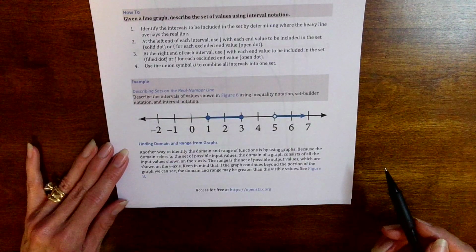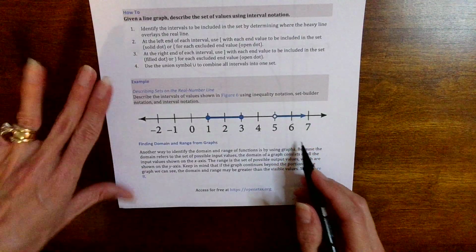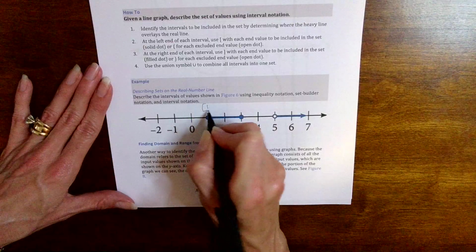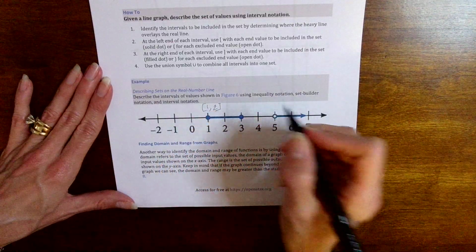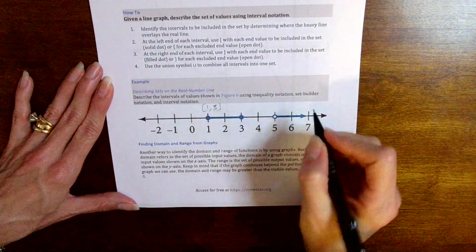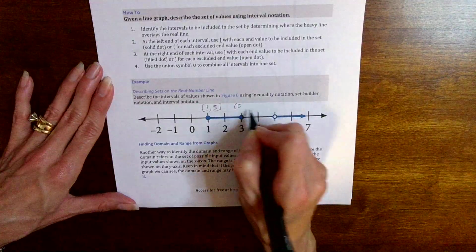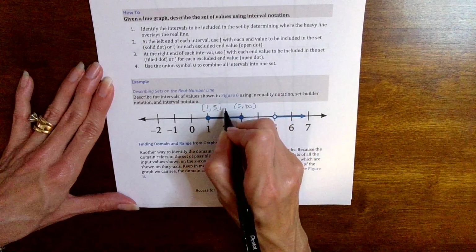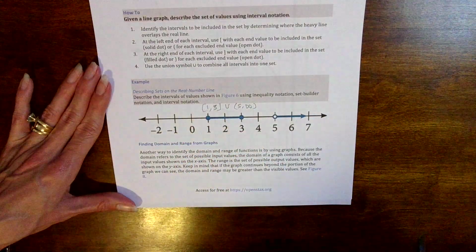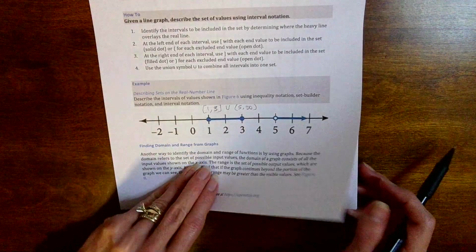So if they want you to go from a line, this is included and that's included. So I would go 1, comma 3, and this is 5 not included, and it goes on forever to infinity. But these are both on the line, so I have to make a union sign there, and that would be the interval of the values.